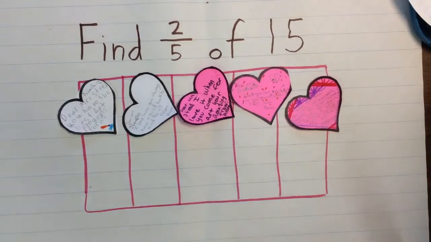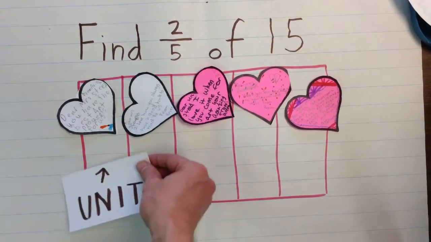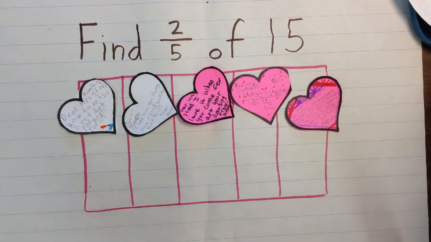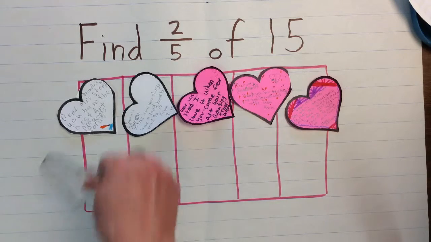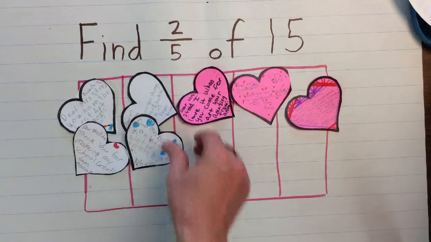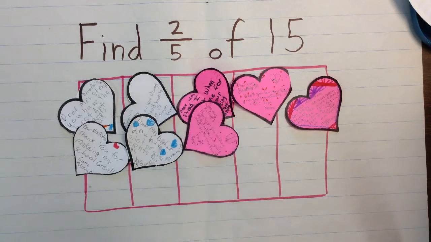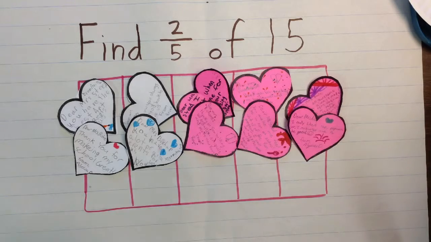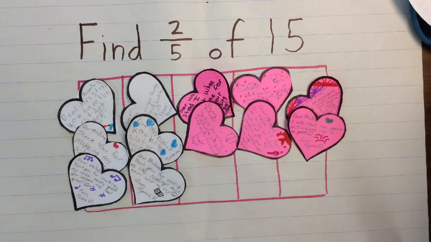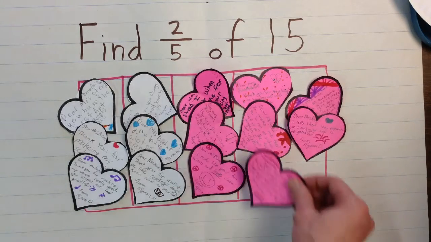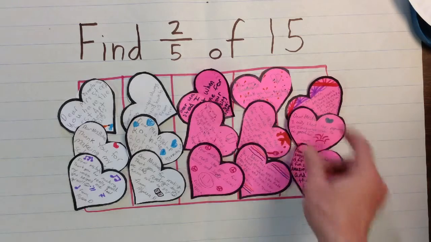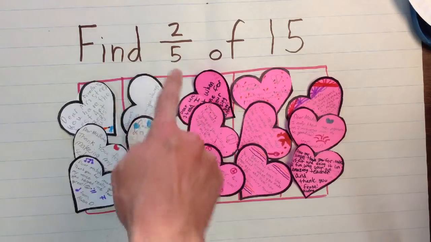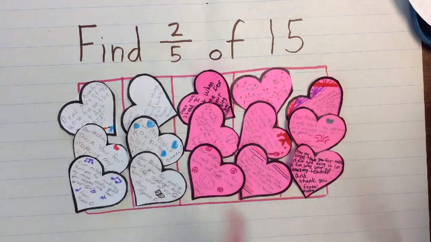We're going to call each of these parts a unit. This is a unit, this is a unit, this is a unit, this is a unit, and this is a unit. We're going to call each of those a unit. So I'm going to put 2 in each of those units of my bar model. I'm going to put 3 in each of those units of my bar model because I am dividing 15 evenly, and 15 divided by 5, the denominator here, is 3 in each.